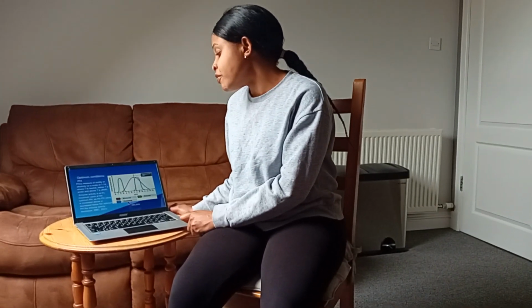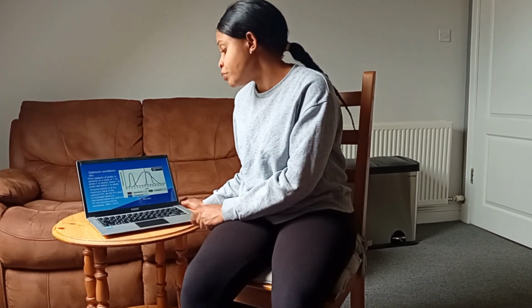Another optimum condition we have is the pH. The pH is a measure of acidity or alkalinity on a scale of 1 to 14, whereby 7 is neutral, below 7 is acidic, and above 7 is alkaline. Enzyme activity is at its maximum value at the optimum pH.